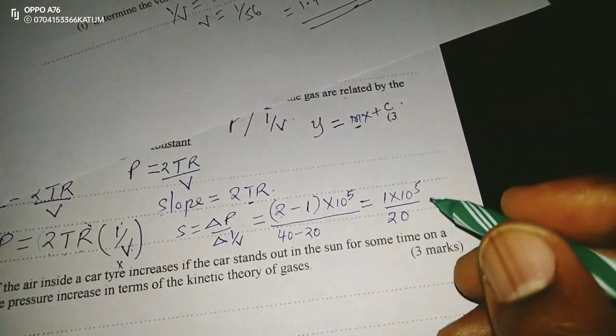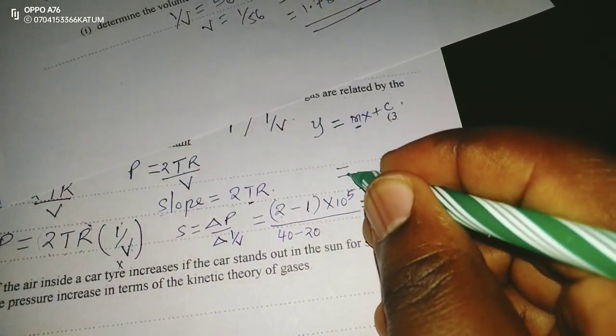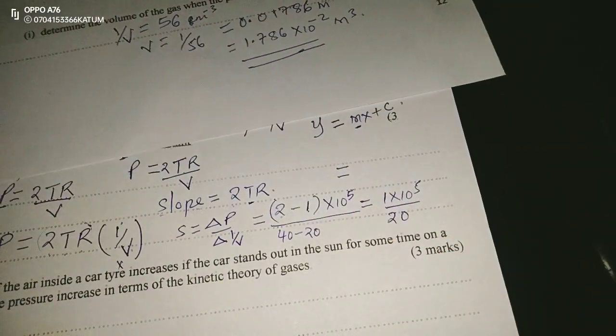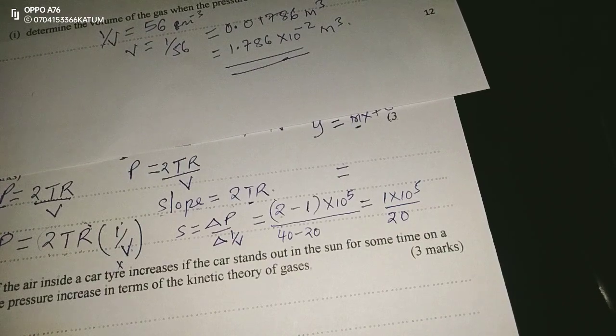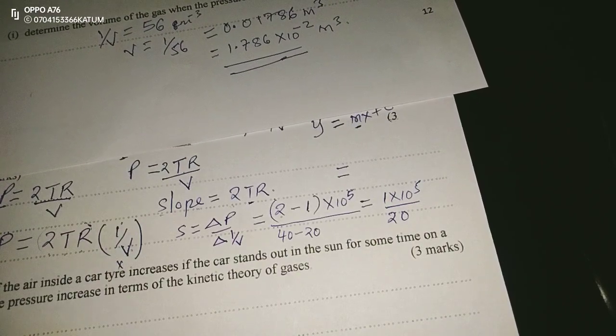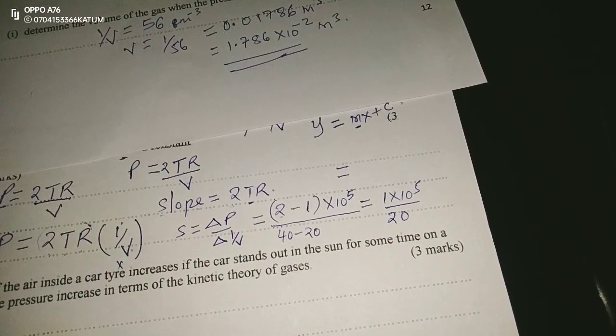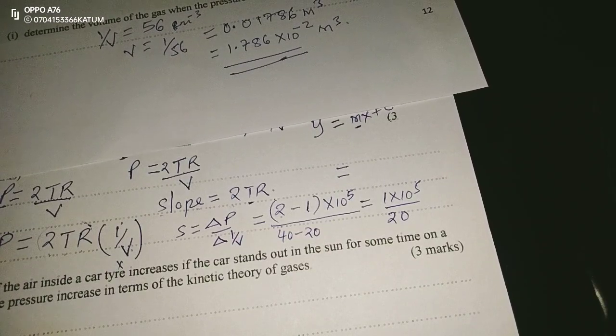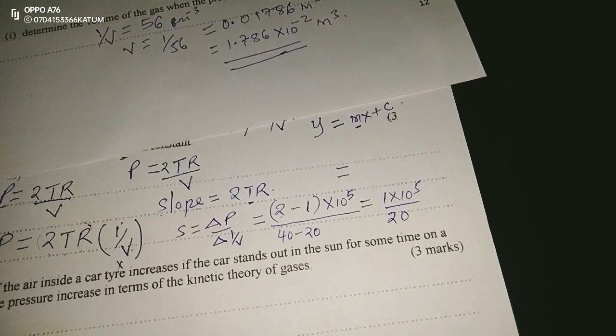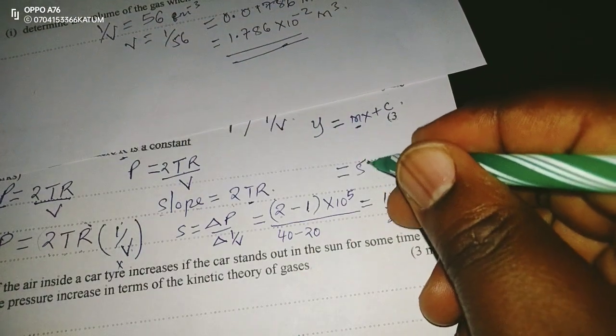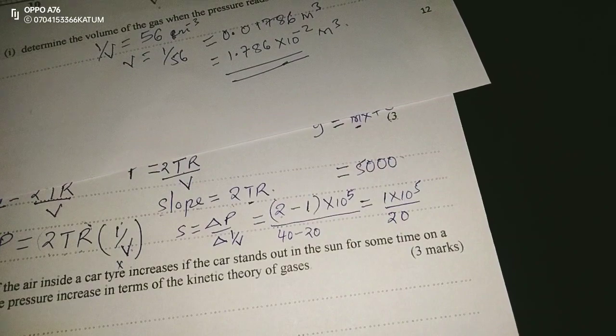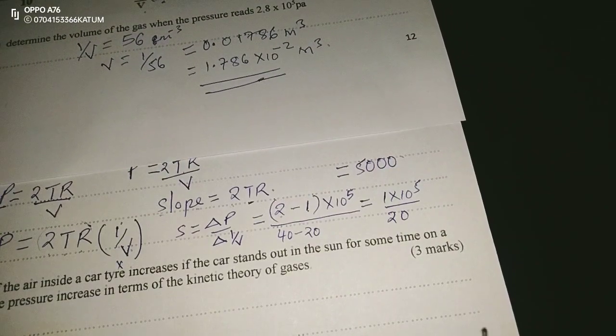So when we get this value, let me compute it. Times 10 power 5, then we divide this by 20. This is going to be 5,000. Strictly 5,000.